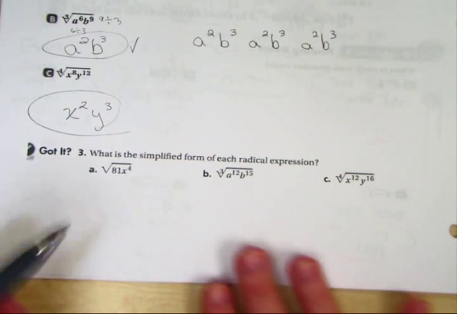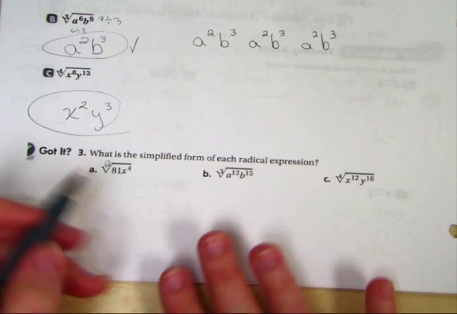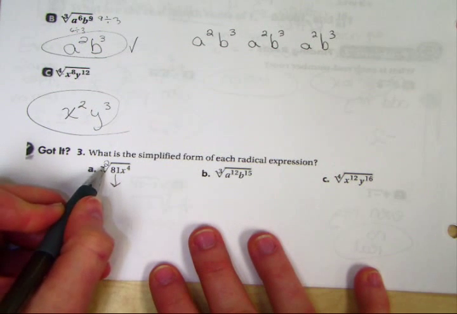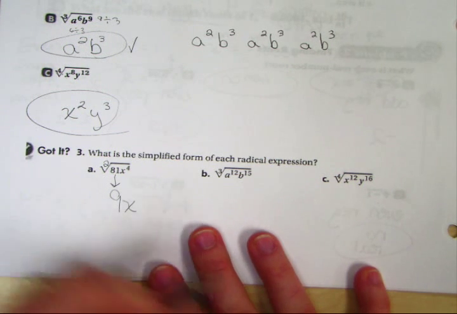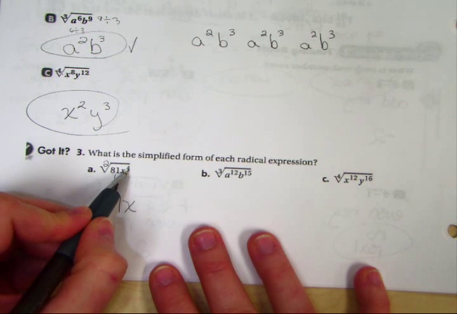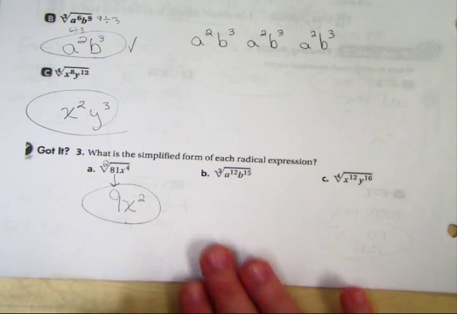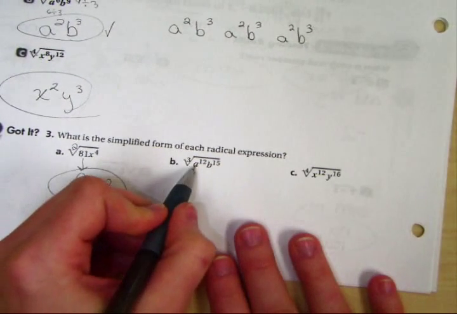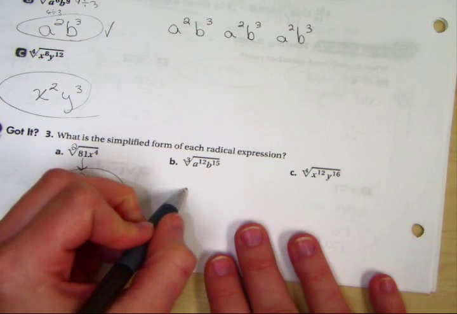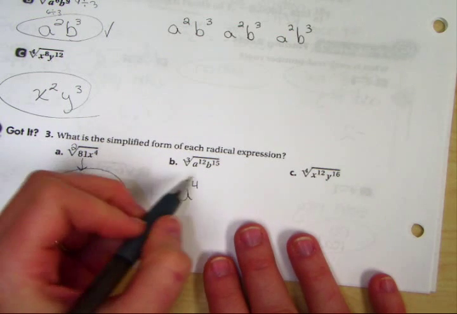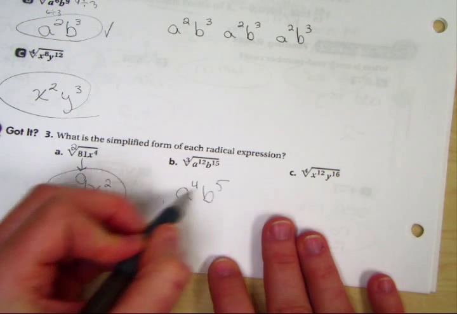Let's go to Got It 3. Remember in here there's a hidden 2. You have an index of 2. Let's deal with the number first. What's the square root of 81? 9. Now let's deal with the x. x to the 4th divided by 2 is x squared. Let's go to part B. No numbers to worry about, so we'll just do a to the 12th divided by 3 is a to the 4th. b to the 15th divided by 3 is b to the 5th.